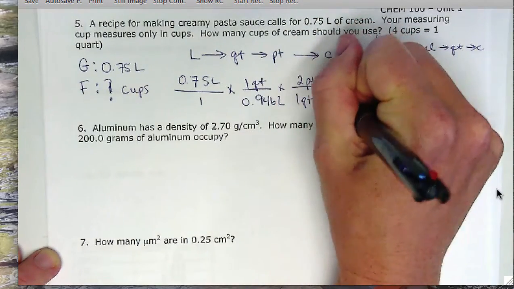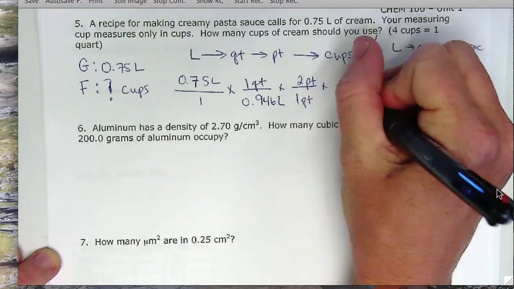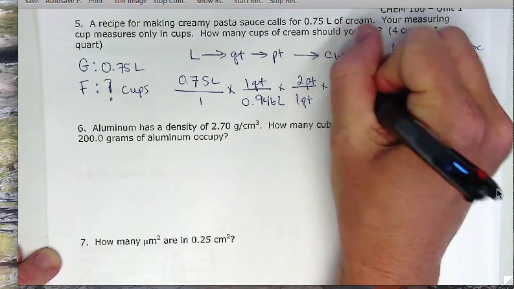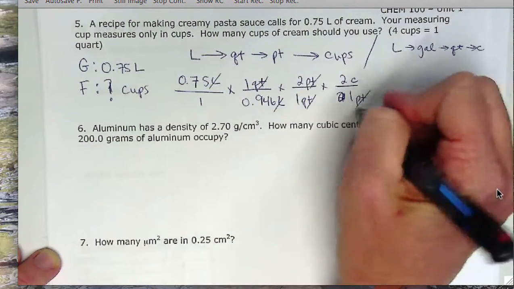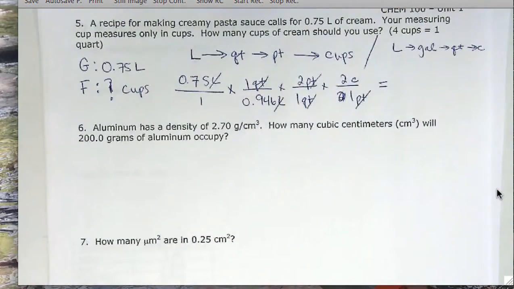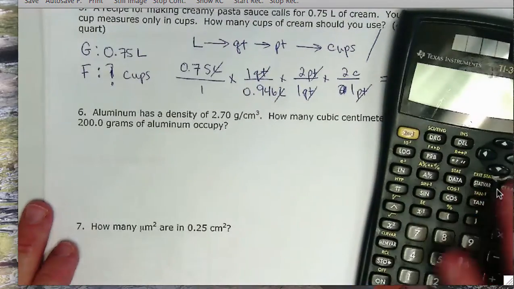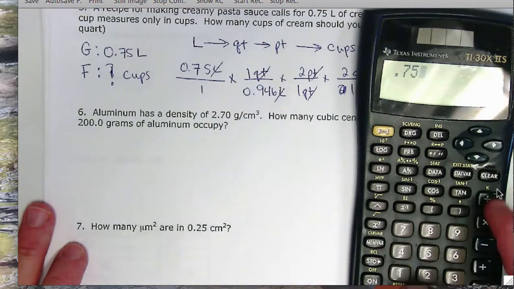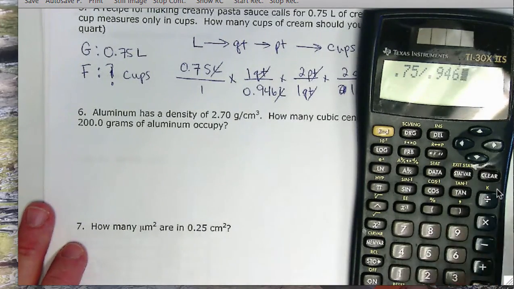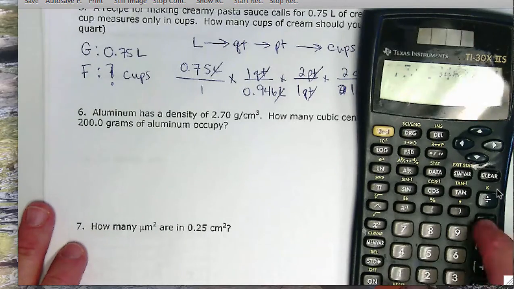Sorry, 1 pint is 2 cups. Liters, liters, quarts, quarts, pint, pint. So now you're in cups. Anything that's on the bottom, you're going to divide by. Anything that's on the top, you're going to multiply by. So 0.75 divided by 0.946 times 2 times 2.